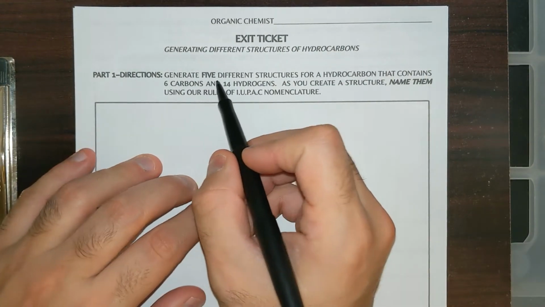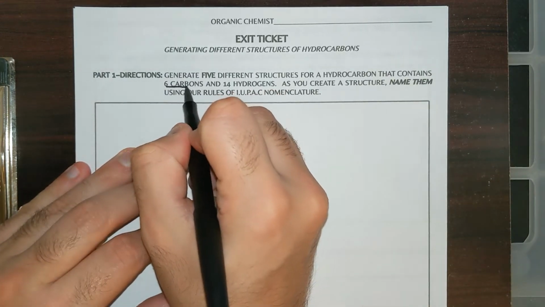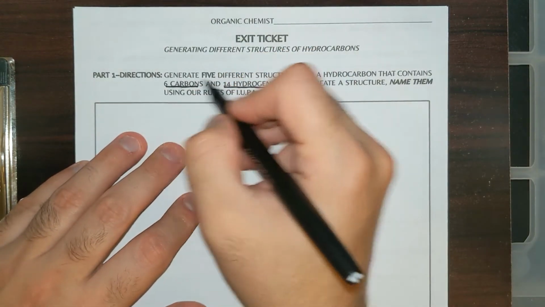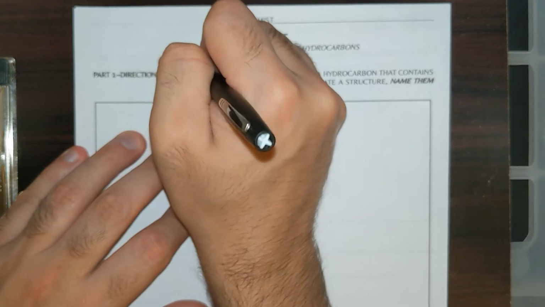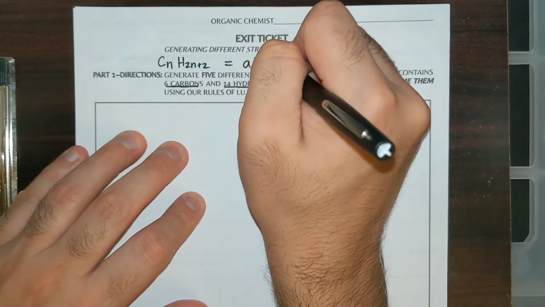So the question says generate 5 different structures for a hydrocarbon that contains 6 carbons and 14 hydrogens. I'm going to let you know that if it has 6 carbons and 14 hydrogens, it definitely follows the CnH2n+2 rule, which means that it's an alkane.